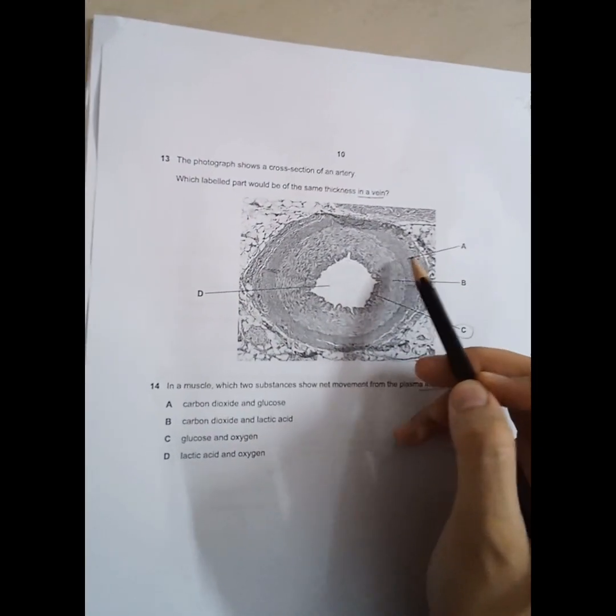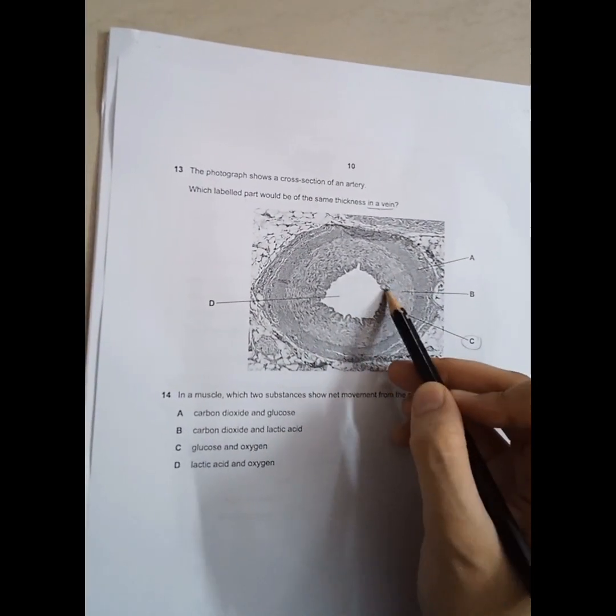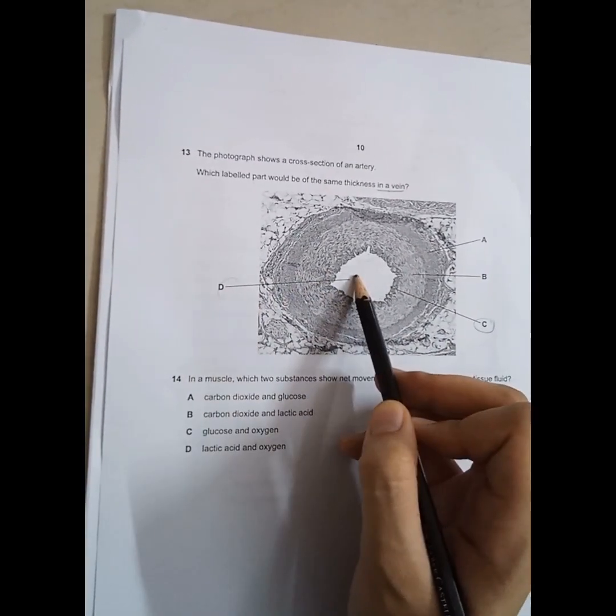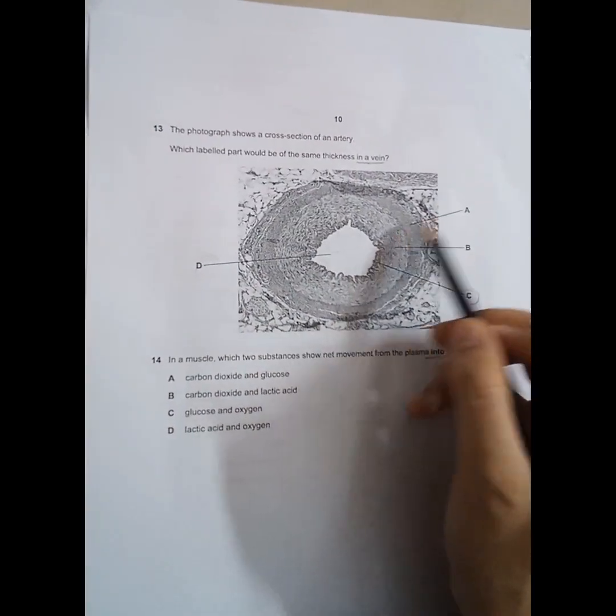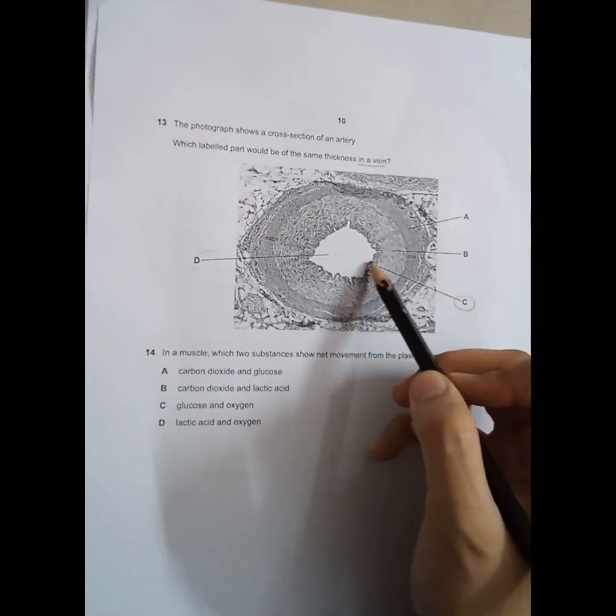Okay, so the thing is, it's going to be C, because if you keep thinning it out, this will thin out, this will thin out, but this will remain the same. This D is the lumen, and the lumen will be large in a vein, and these A and B will thin out in a vein, while C is the innermost layer that will be the same in a vein as well.